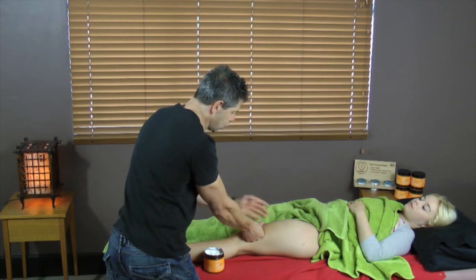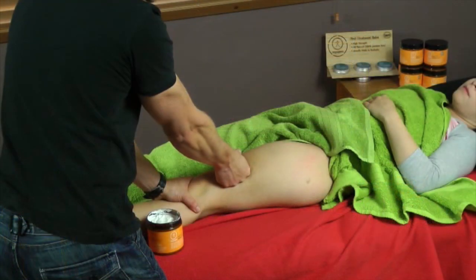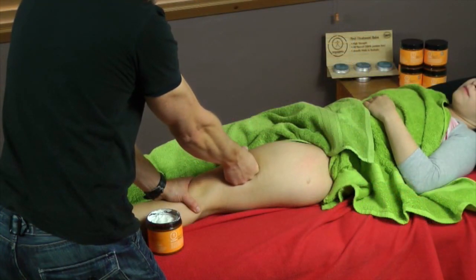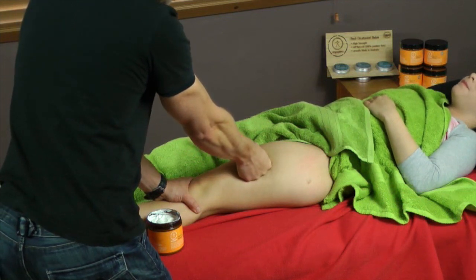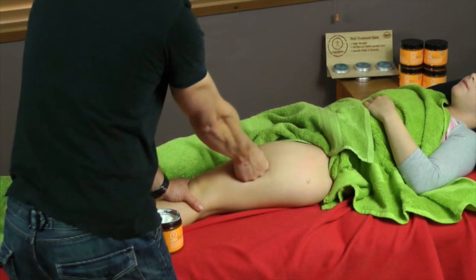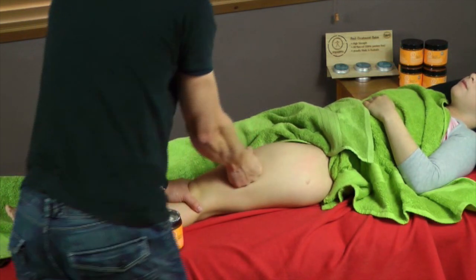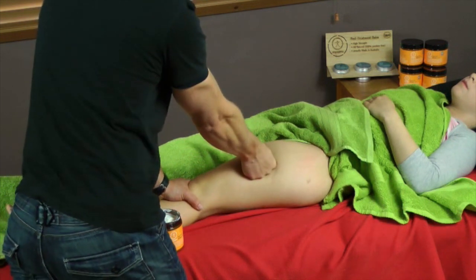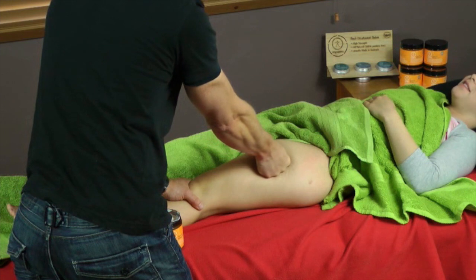Now I'm not working on the ITB, I'm working off the ITB itself and along that lateral edge of the vastus lateralis. This is more of a myofascial tension technique. Once again, I'll re-engage this one here. And the penetration is not down into the muscle, but very much along the length of the fascia. How are we going here, Jenna, all right? Yeah.